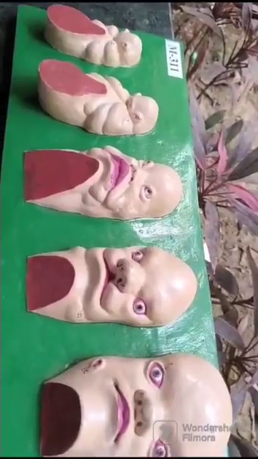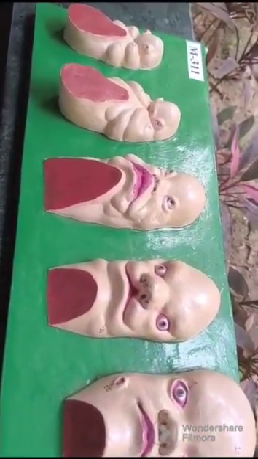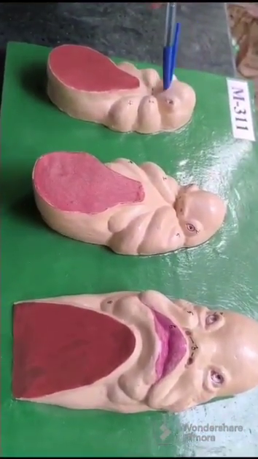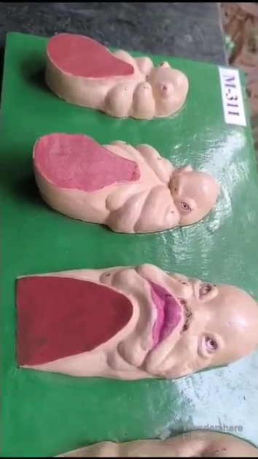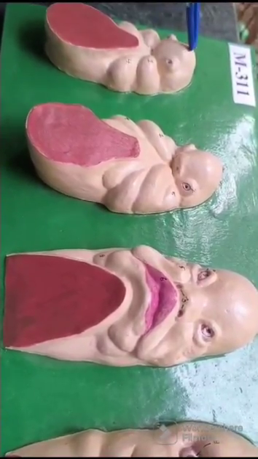The steps in the development of the face are: in the 4th week of intrauterine life, the stomatodium is bounded cranially by the bulging forebrain vesicle and caudally by the first pharyngeal or mandibular arch. In the 5th week of intrauterine life, mesoderm covering the bulging forebrain vesicle proliferates to form the frontonasal process.